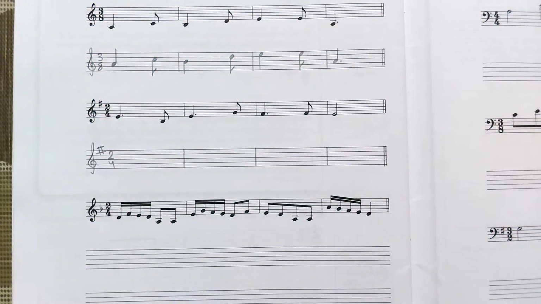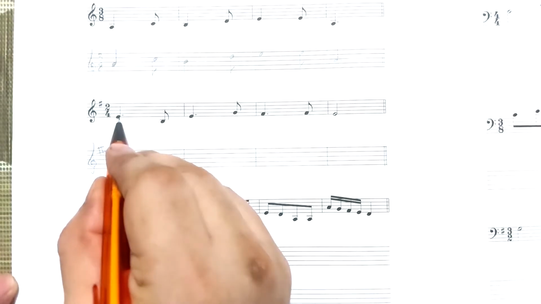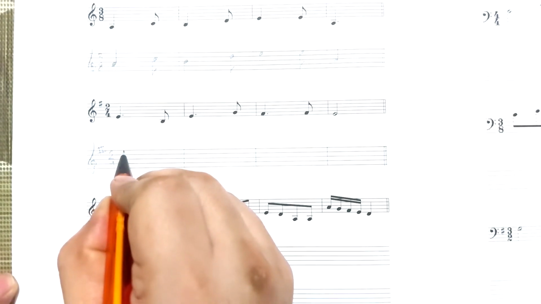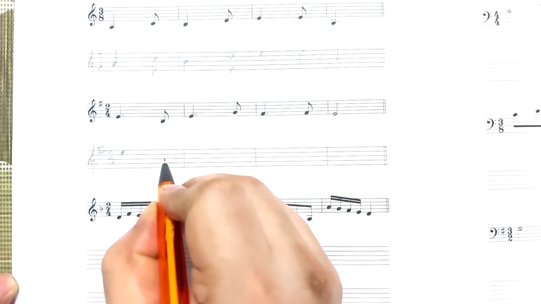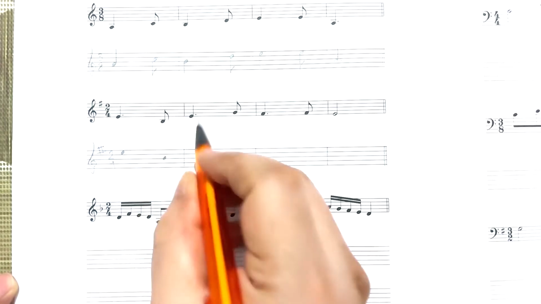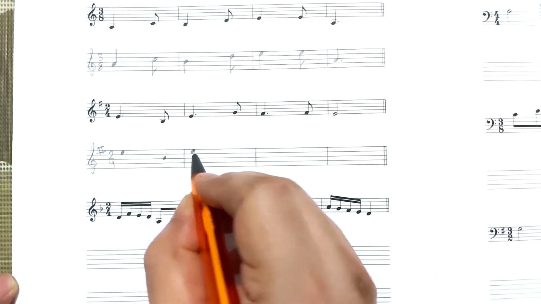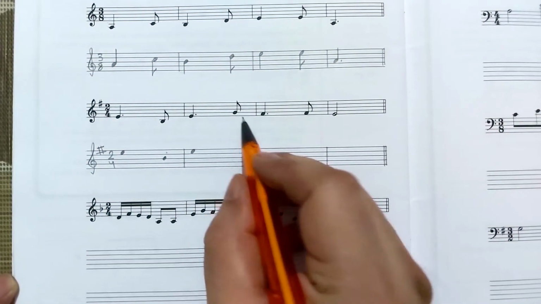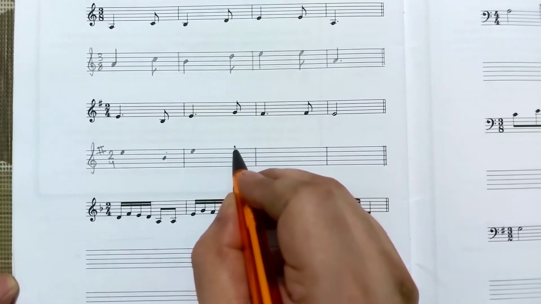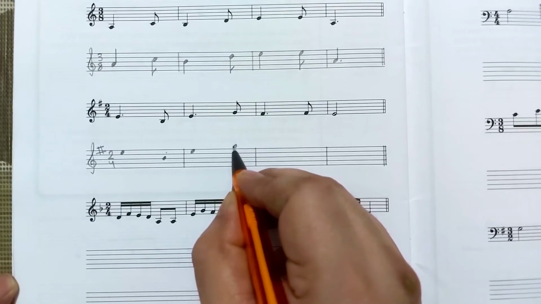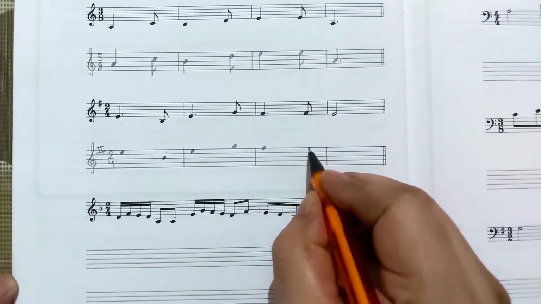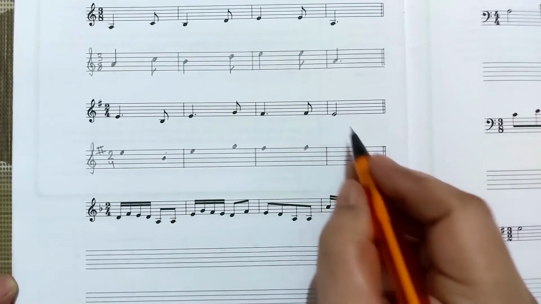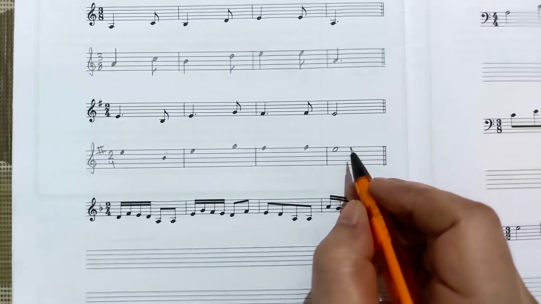Okay, and here now we make, this is our E, so the fourth space is E, then this is B, then this is E, and this is our G, so G is here, then this is F, this is F again, and this is E. Now let's put the stems.